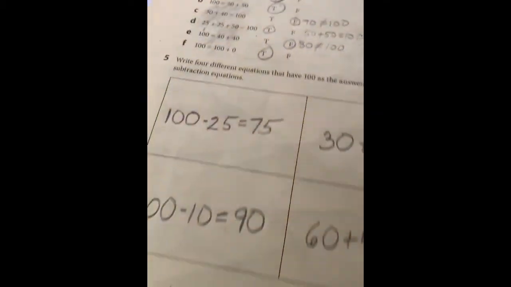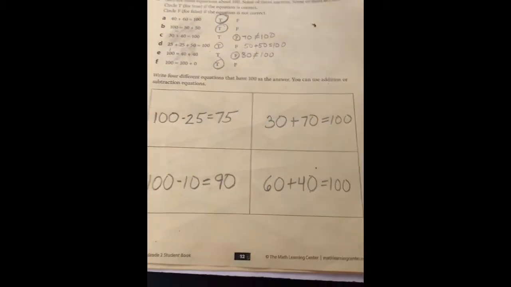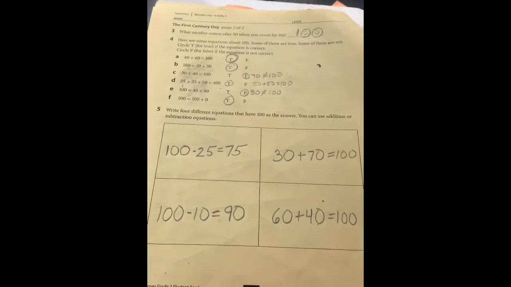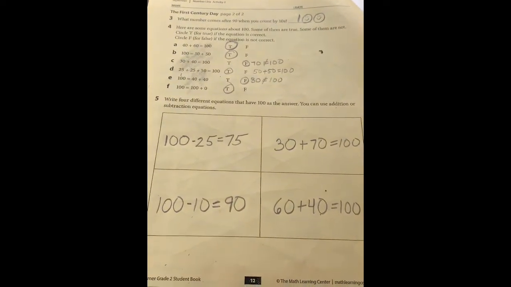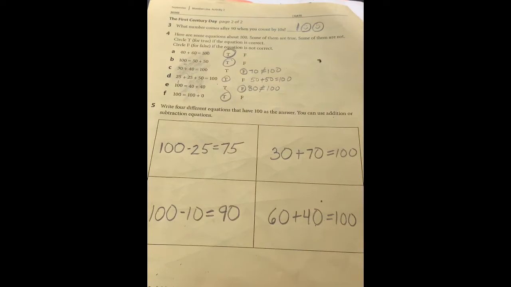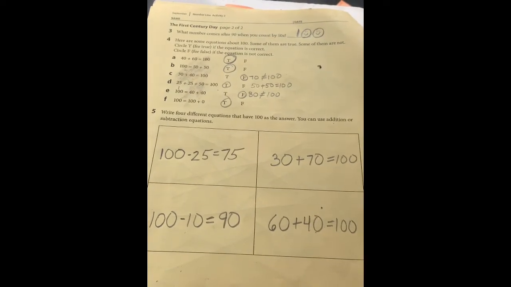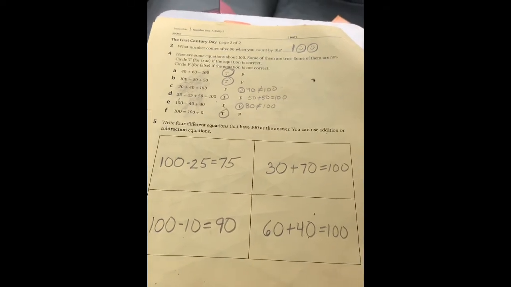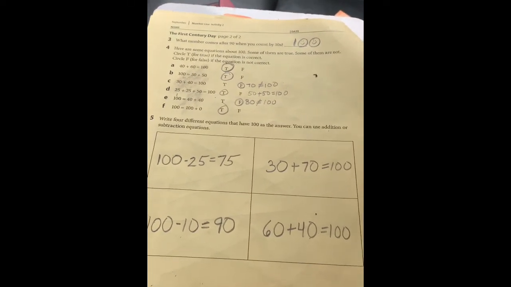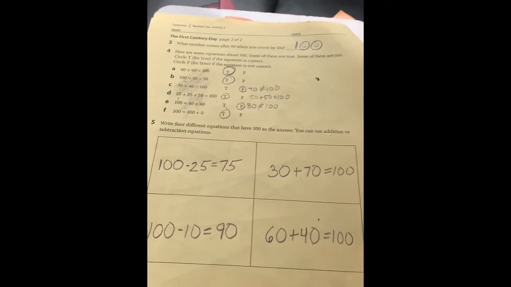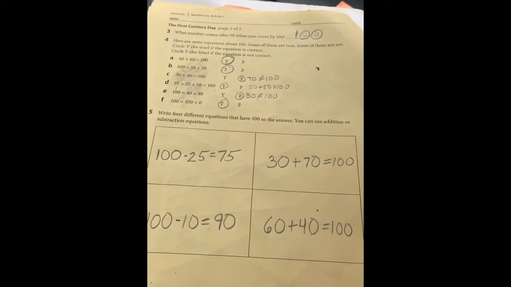Way to go. All right, in the bottom, you just had 4 equations you needed to write using the number 100. I chose to do 2 subtraction and 2 addition. My problems were 100 minus 25 equals 75. 30 plus 70 equals 100. 100 minus 10 equals 90. And 60 plus 40 equals 100. You could have used any problems that involve the number 100.